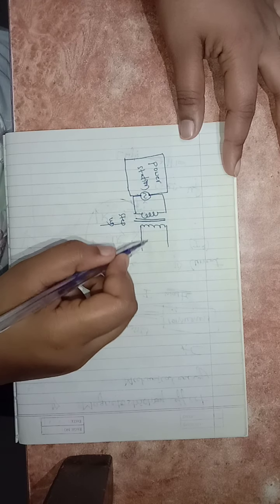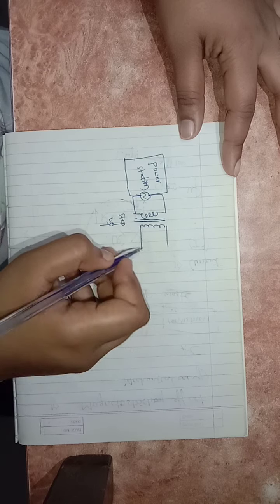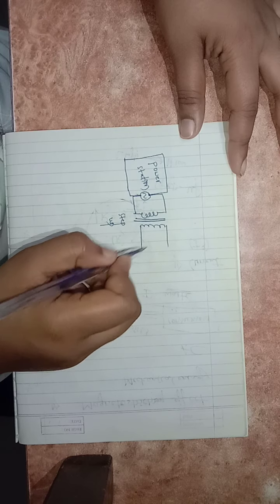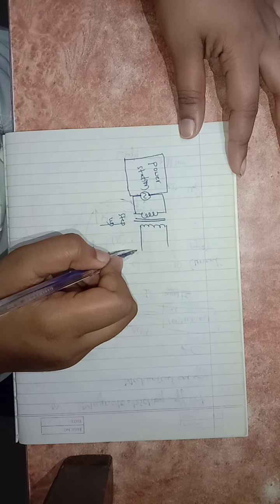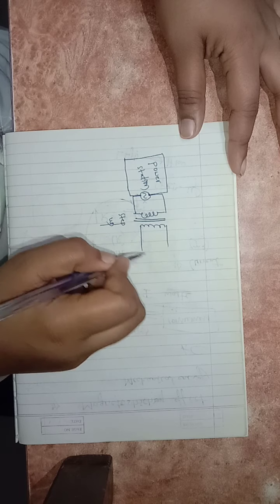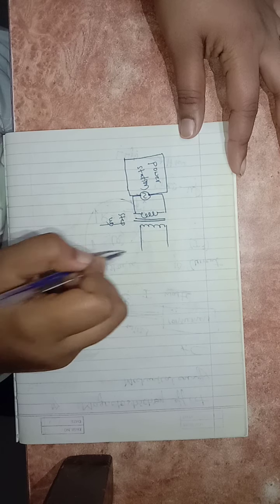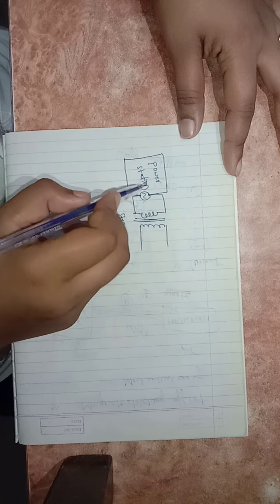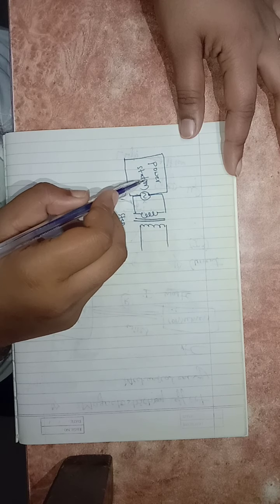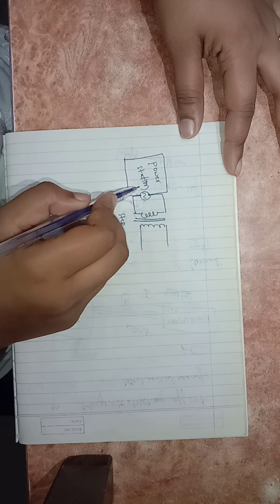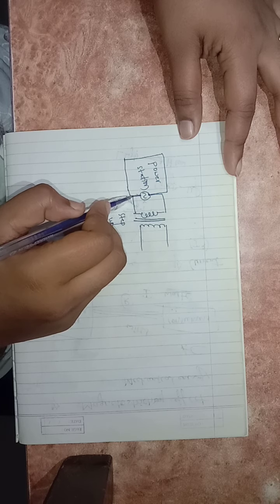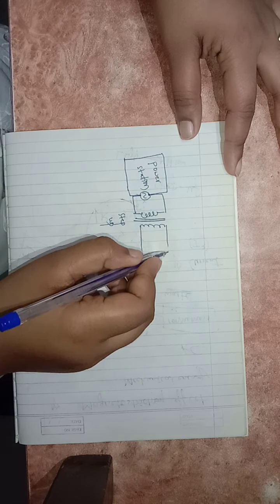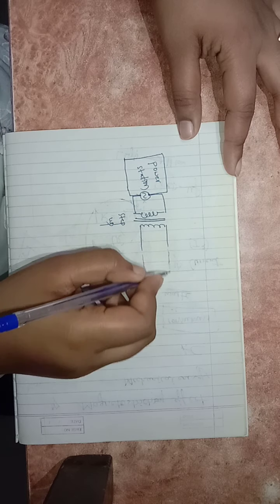Okay, let us continue. Whatever the output of the secondary coil is, that will supply the higher voltage. Yes or no? So from this power station, the high current at low voltage is converted to low current at high voltage now.